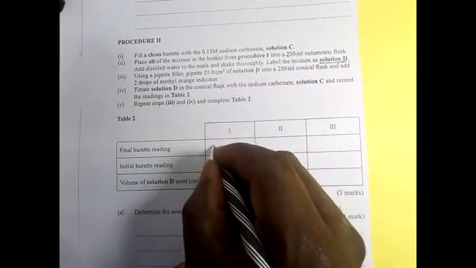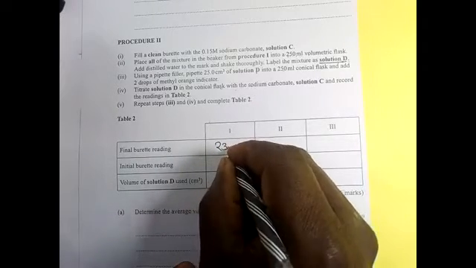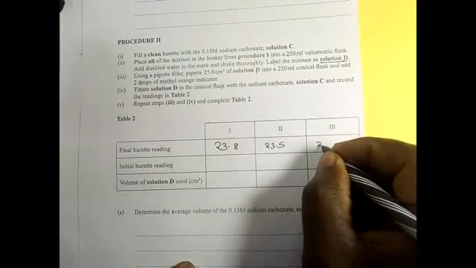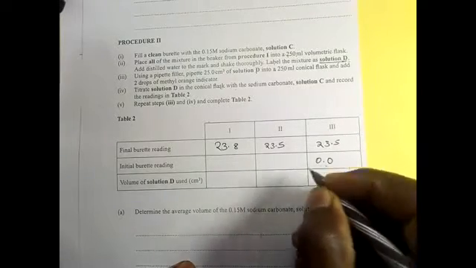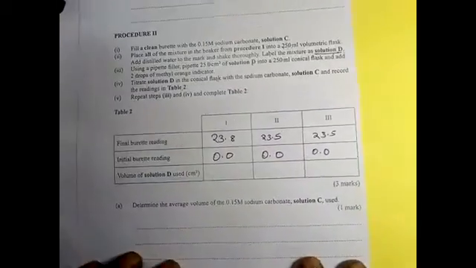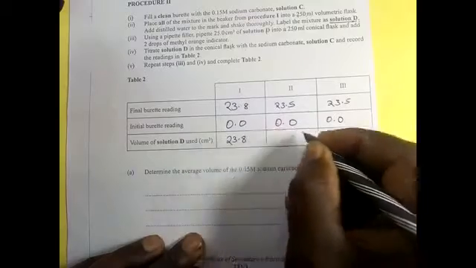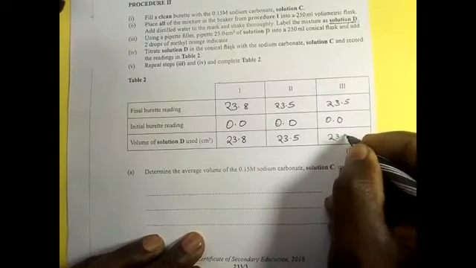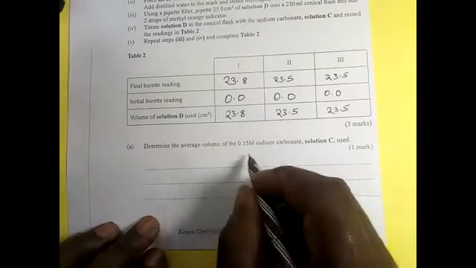Let us use 23.5, 23.5, 23.5, our initial 0.0, 0.0, 0.0. Our final readings here are 23.8, 23.5, 23.5. So let us go ahead and calculate the average, determine the average of the carbonate.